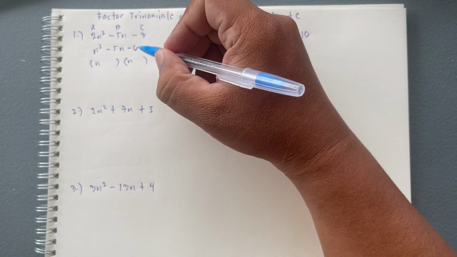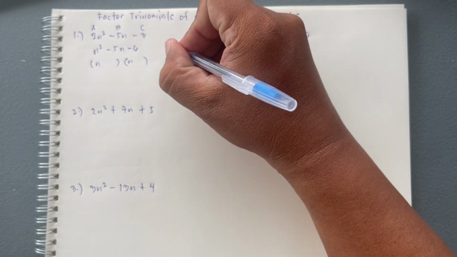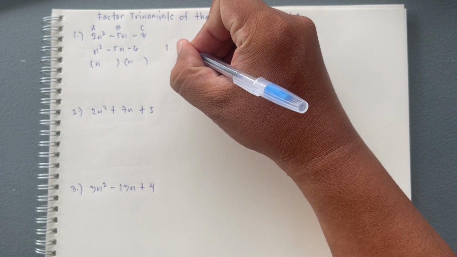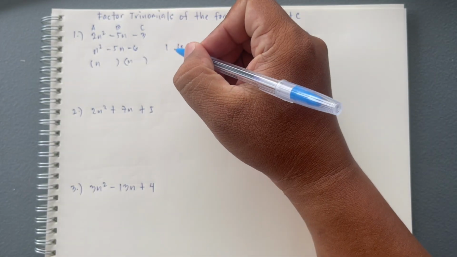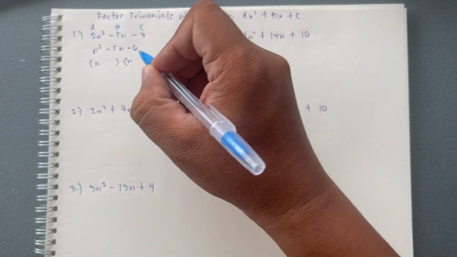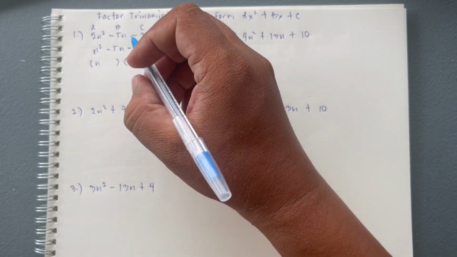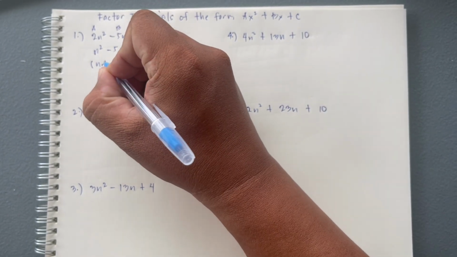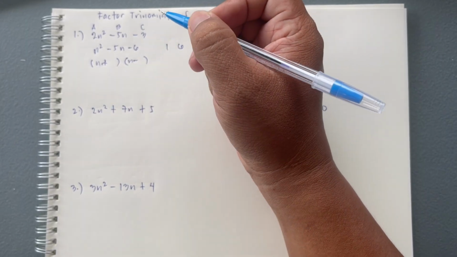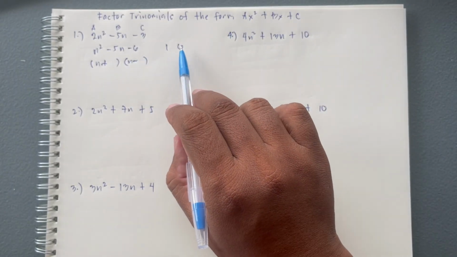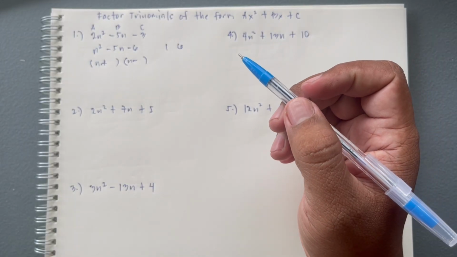So the factors of negative 6 are 1 times 6. Since this is negative, it's unlike signs, so the two numbers are one positive and one negative. Okay, so we have 1 and 6, or 2 times 3.